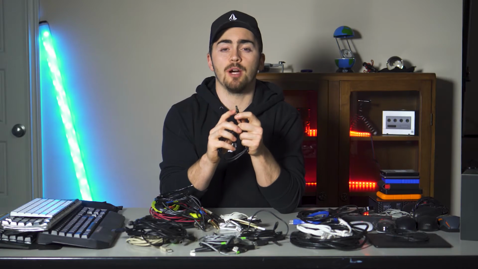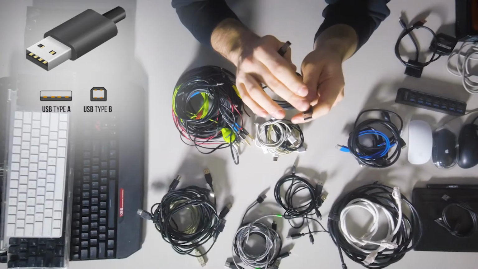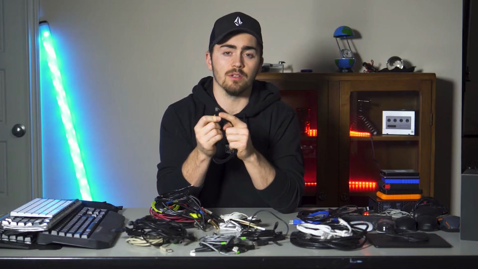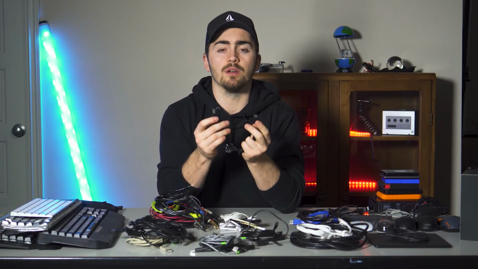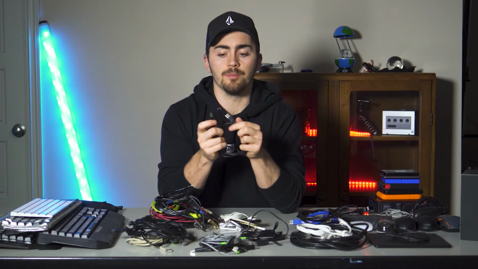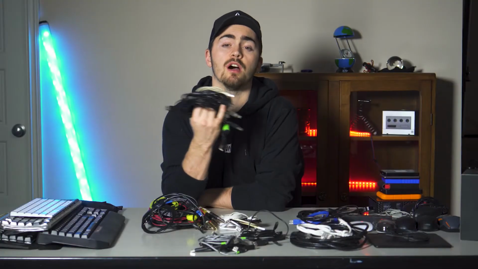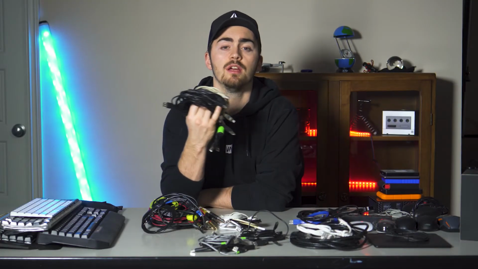USB A has been the most popular for quite a while. It's the easily identifiable rectangular shape. USB B is not usually found on a computer, but it is often found on the devices that plug into the computer. It can be identified by what looks like a garage shape. You'll be using these cables on all sorts of things, from printers to audio interfaces to monitors, what have you.